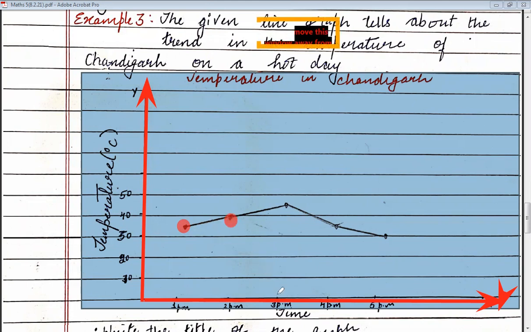Now let's see at 3 p.m. Let's move on to the point, that is 45. You can see it here vertically. It says 45. Now 4 p.m., it is here. That is 35 degrees Celsius again. Now at 5 p.m. your answer is 30 degrees Celsius.